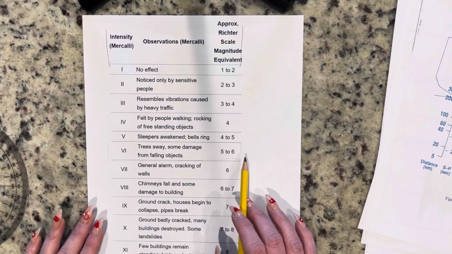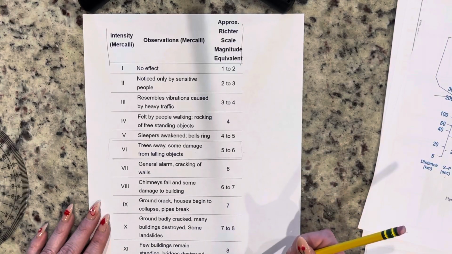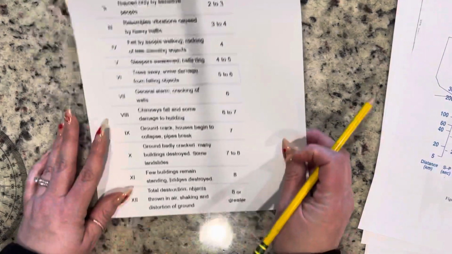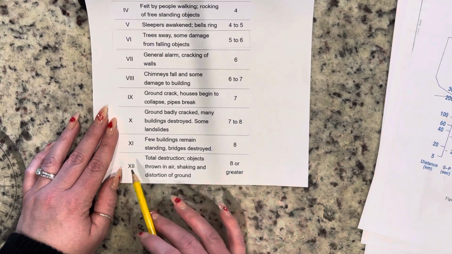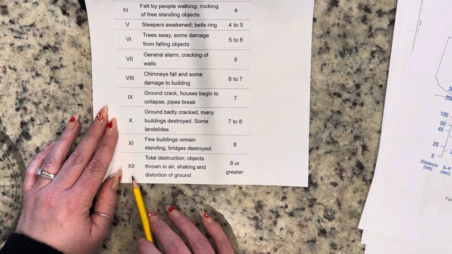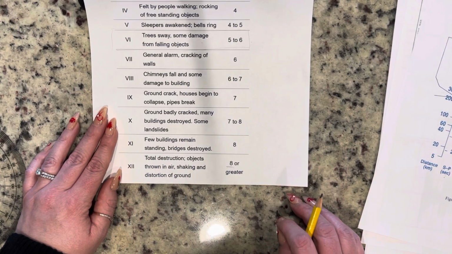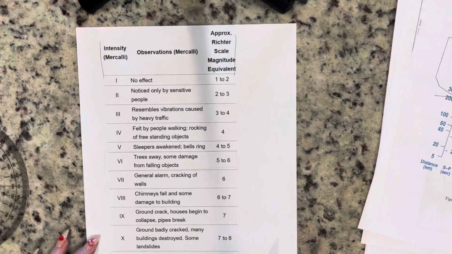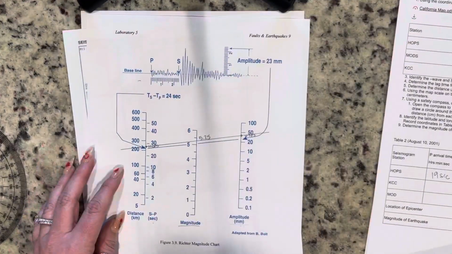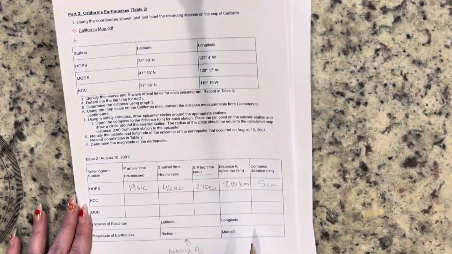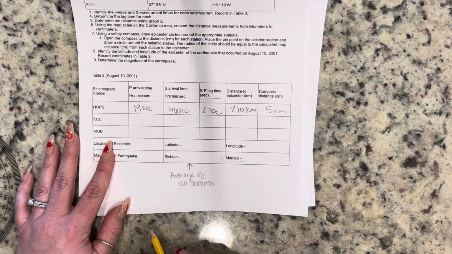So this is a 6 on the Mercalli scale, and you'll notice it just goes up from there, and then we don't really have a lot that relates magnitude greater than 8 on the Mercalli. The Mercalli stops right about 8. Okay, so once you have all of your stations figured out for your Richter magnitude and you average it, you can then figure out what your Mercalli scale is going to be, and then you're all complete.